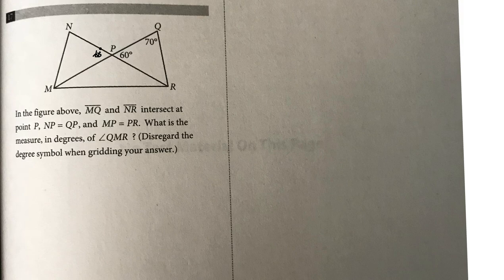MQ and NR are congruent. NQ, MQ, NP, let's start over, NP and QP. So these are congruent, and then we know that these two are congruent. Since we know that these two triangles are similar.